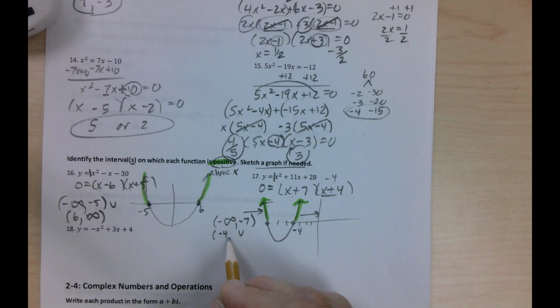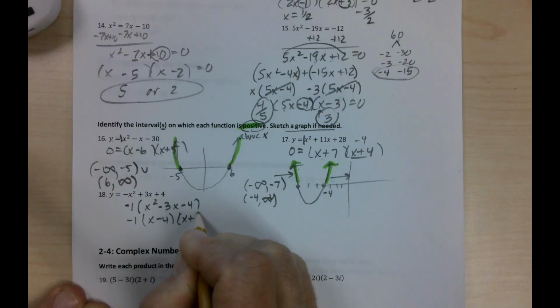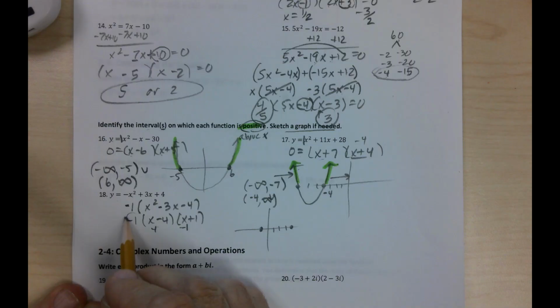This guy, a little bit different. Maybe some of you might want to resort to your calculator. And that'll be x squared minus 3x minus 4. I took a negative 1 out of all of these. And so now I'm going to factor it. X, and draw a little picture. My zero would be 4, and this one would be negative 1. So 1, 2, 3, 4. There's a zero.